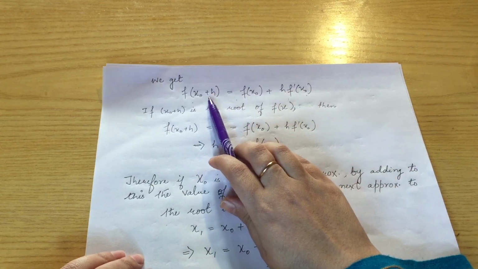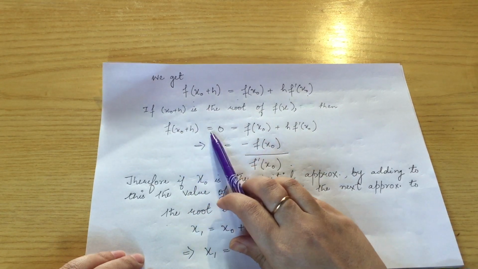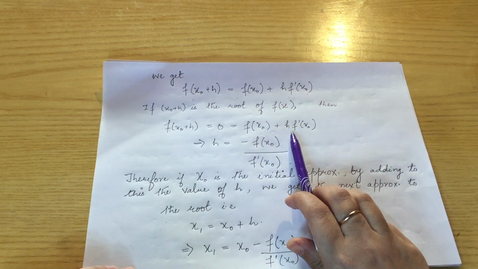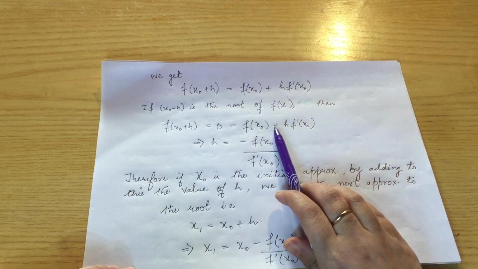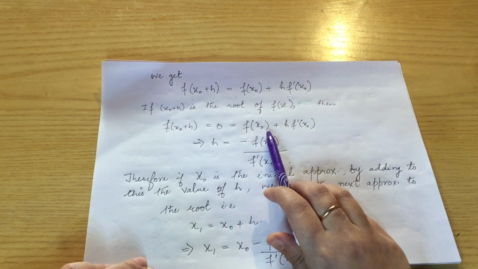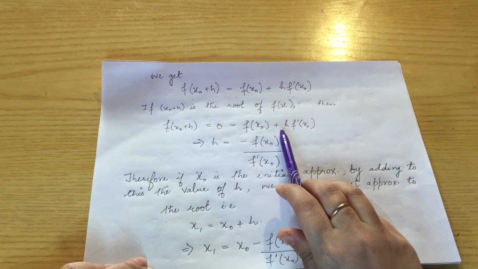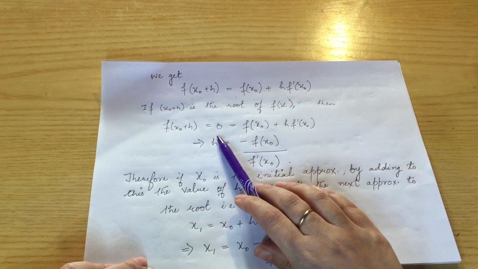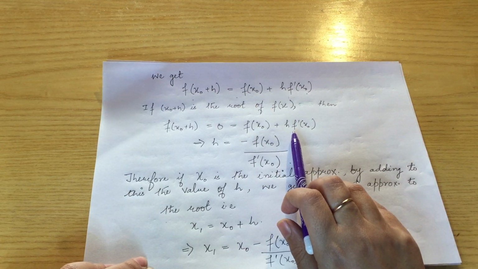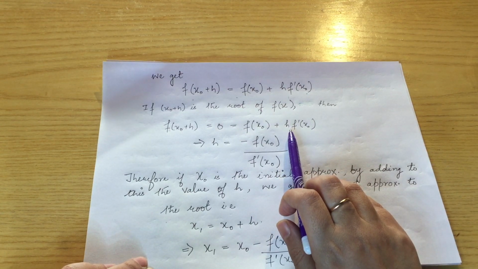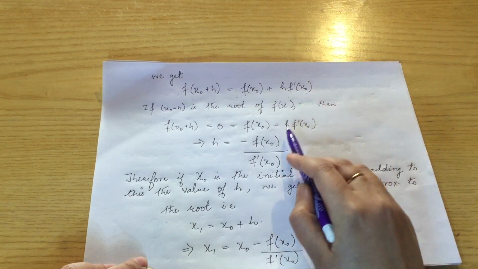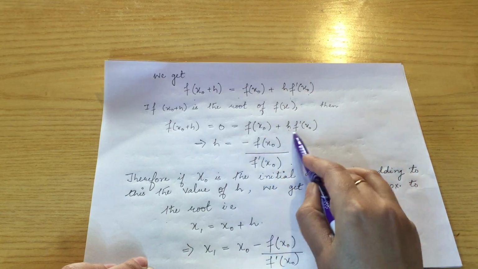So therefore we say that f of x0 plus h is equal to 0. That will be equivalent to f of x0 plus h f dash of x0. So basically this whole is equivalent to 0. We are considering it as f of x0 plus h f dash of x0 is equal to 0. So then we solve this for h. As actually we have put this h as the correction to x0, so we are basically concerned with this h here. So we will evaluate this for h value.